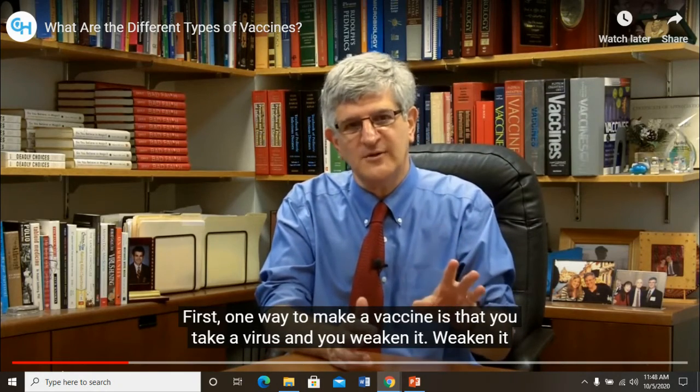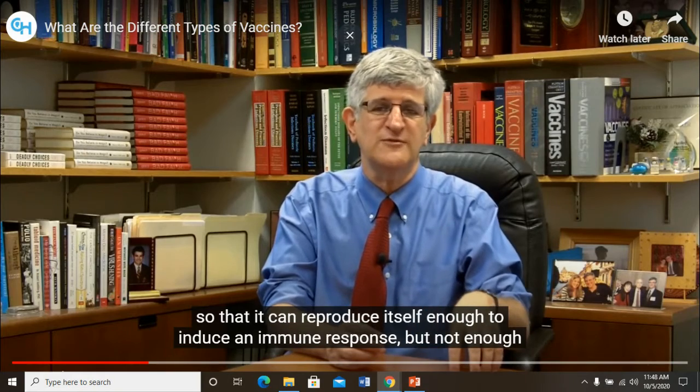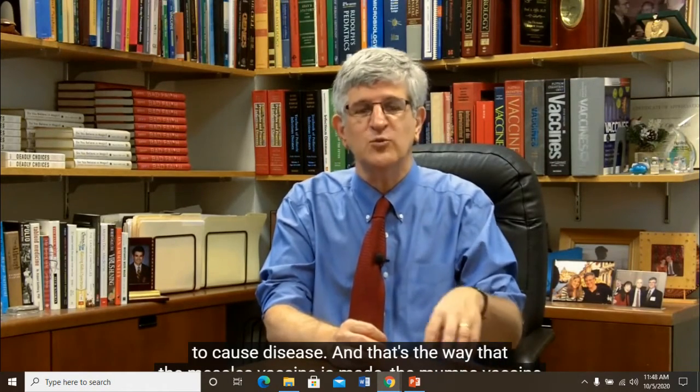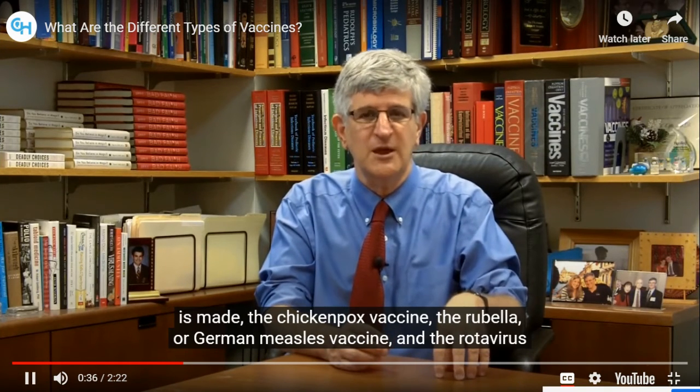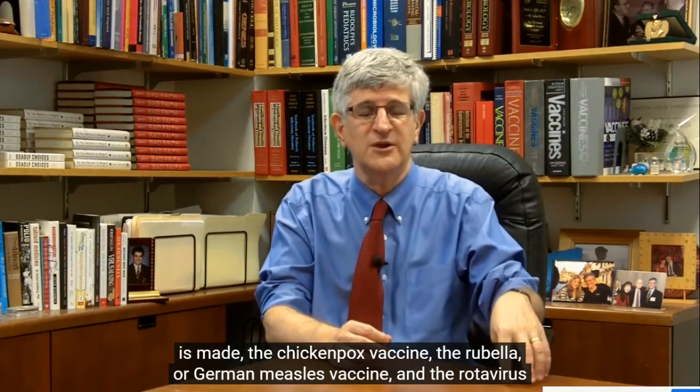First, one way to make a vaccine is that you take a virus and you weaken it. Weaken it so that it can reproduce itself enough to induce an immune response, but not enough to cause disease. And that's the way that the measles vaccine is made, the mumps vaccine is made, the chickenpox vaccine, the rubella or German measles vaccine, and the rotavirus vaccines.